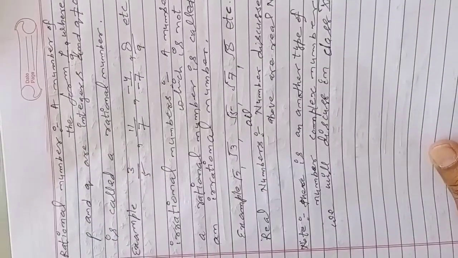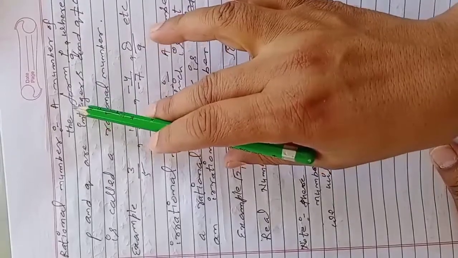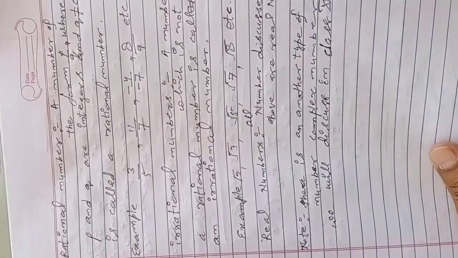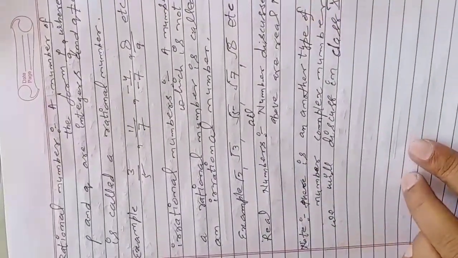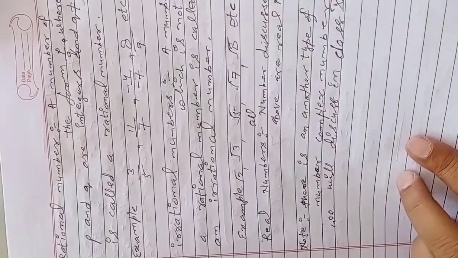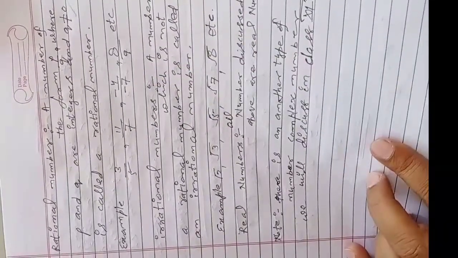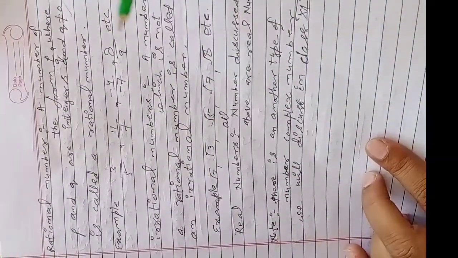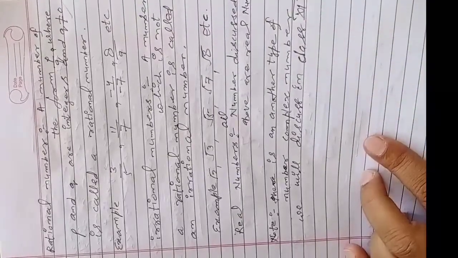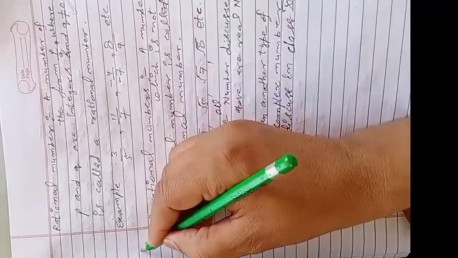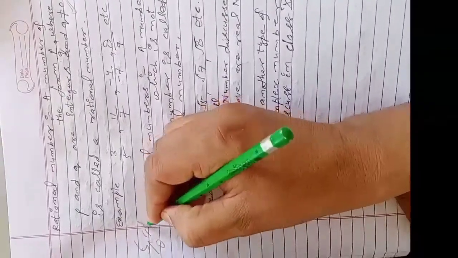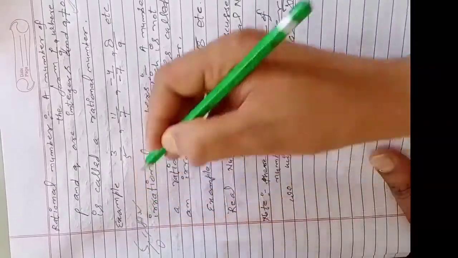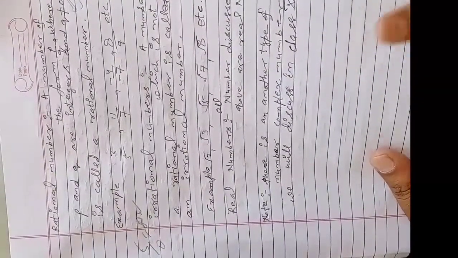Now student, we have another number, the rational number. A number of the form p upon q, where p and q are integers and q is not equal to 0, is called a rational number. Examples of rational numbers: 3 upon 5, 11 upon 7, minus 4 upon minus 7, 8 upon 9, etc. This type of number, a fraction type of number, is a rational number. We have written here that q should not be equal to 0. If q is 0, then its value will be infinite. So that's why q should not be equal to 0.